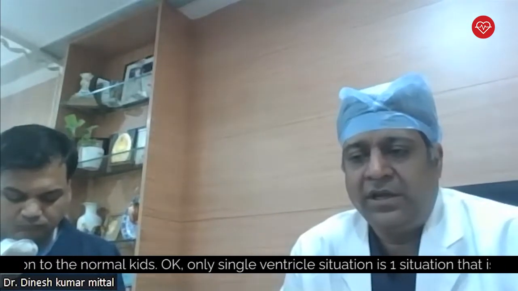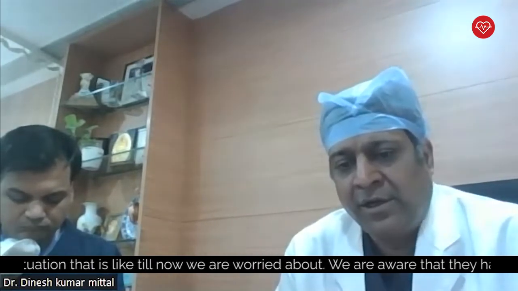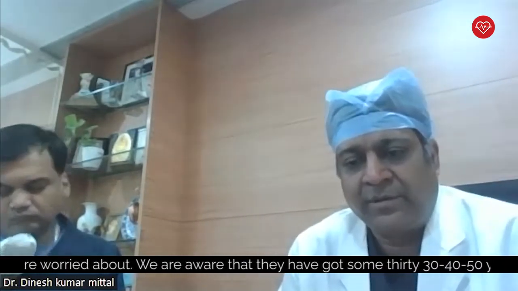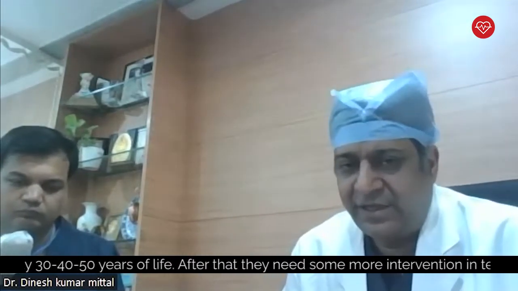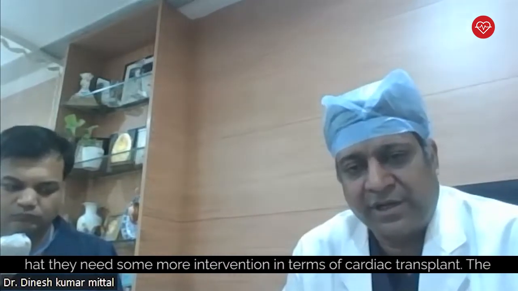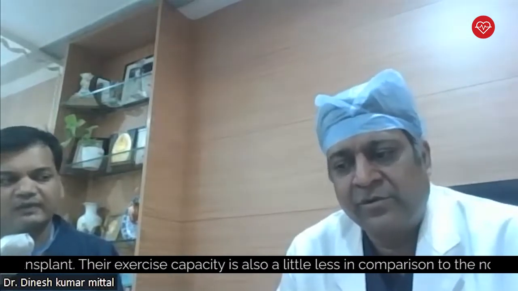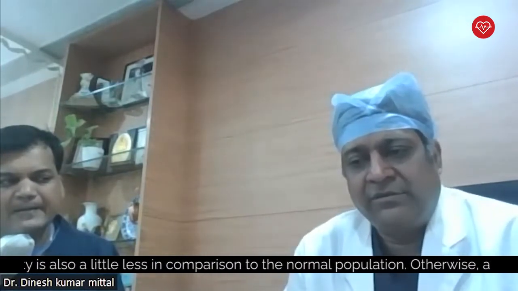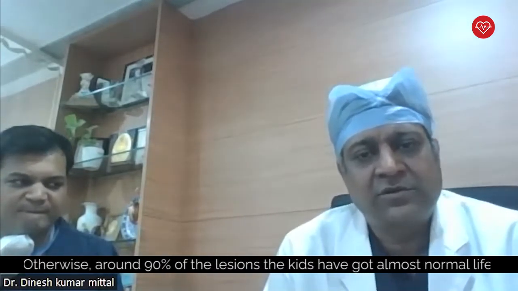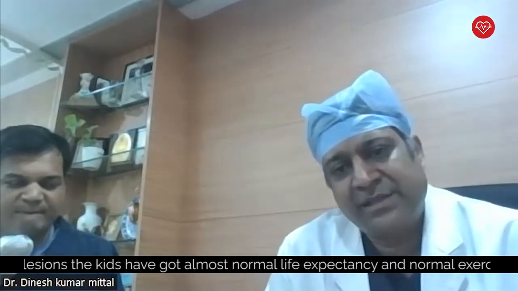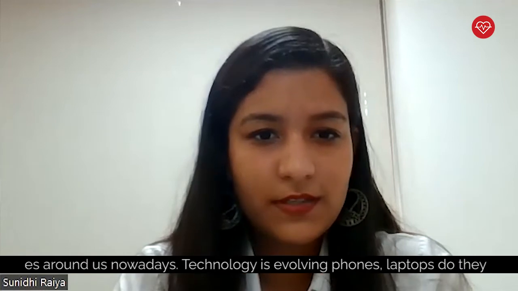Only the single ventricle situation is one that we are still worried about. We are aware that they have got some 30, 40, 50 years of life. After that they need some more intervention in terms of cardiac transplant. Their exercise capacity is also a little less in comparison to the normal population. Otherwise, in around 90% of the lesions, the kids have almost normal life expectancy and normal exercise capacity.